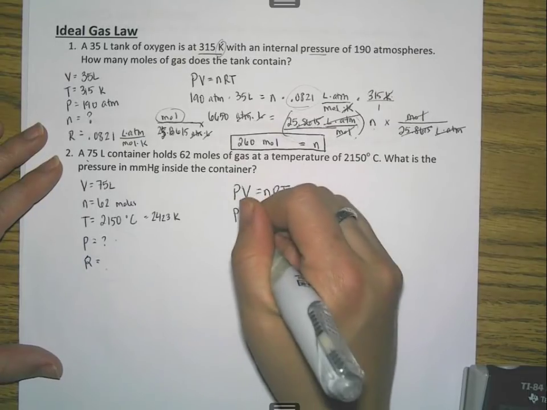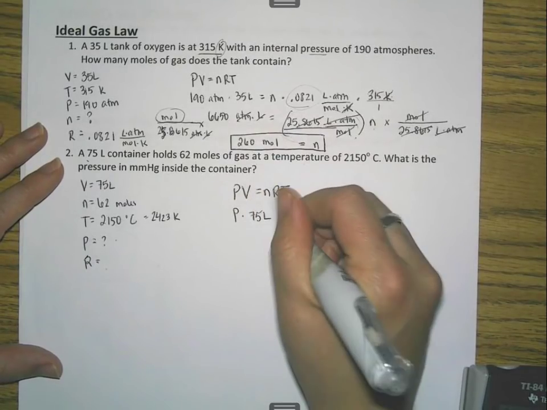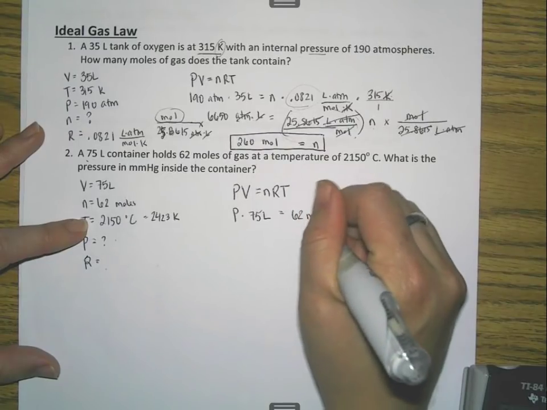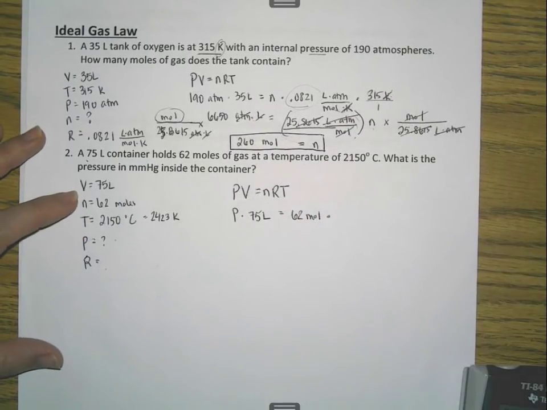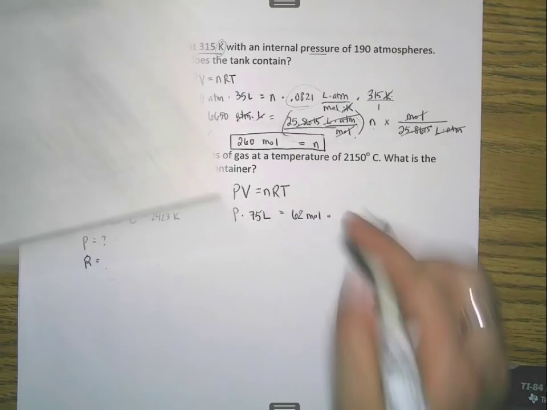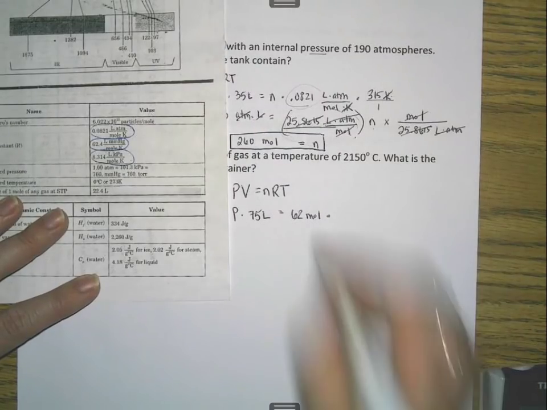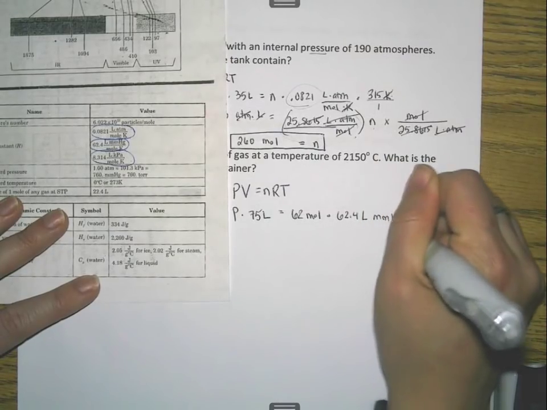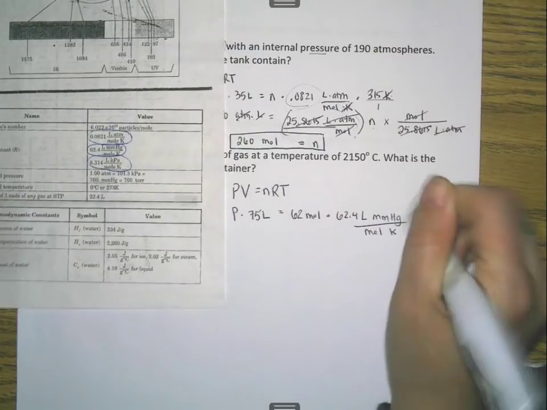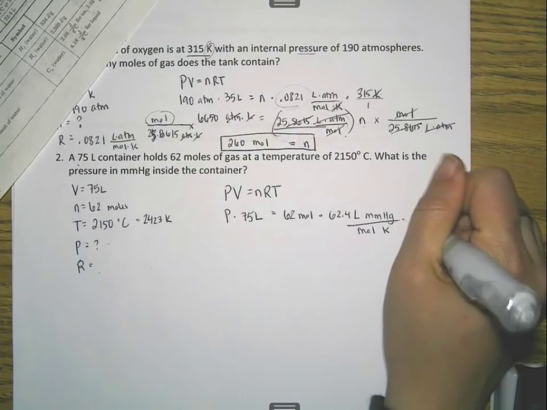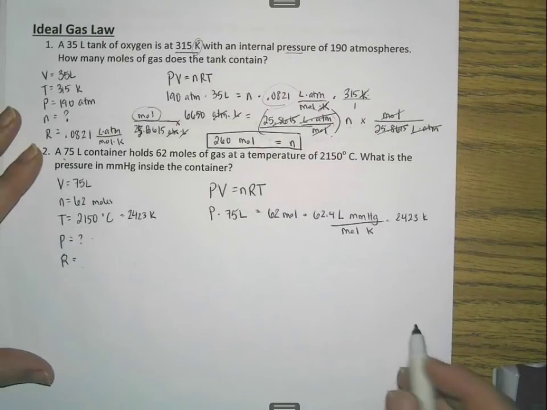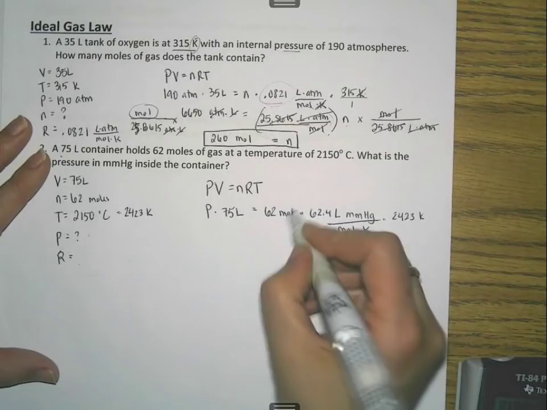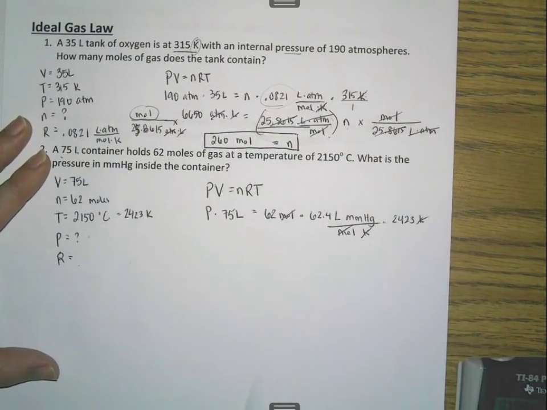My P I don't know. V is 75 liters. My N is 62 moles. I'm gonna pull off this middle one. I'm gonna use the smallest number as far as digits go, but actually the largest in size. 62.4 liters times millimeters of mercury over moles Kelvin. And then that's times 2,423 Kelvin. Well, this time it's a little more simple. Moles and moles cancel. Kelvin and Kelvin cancels.